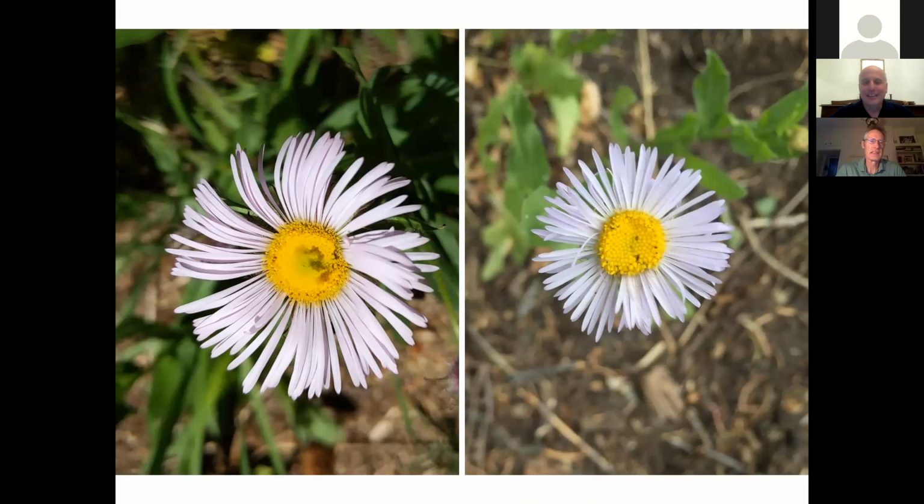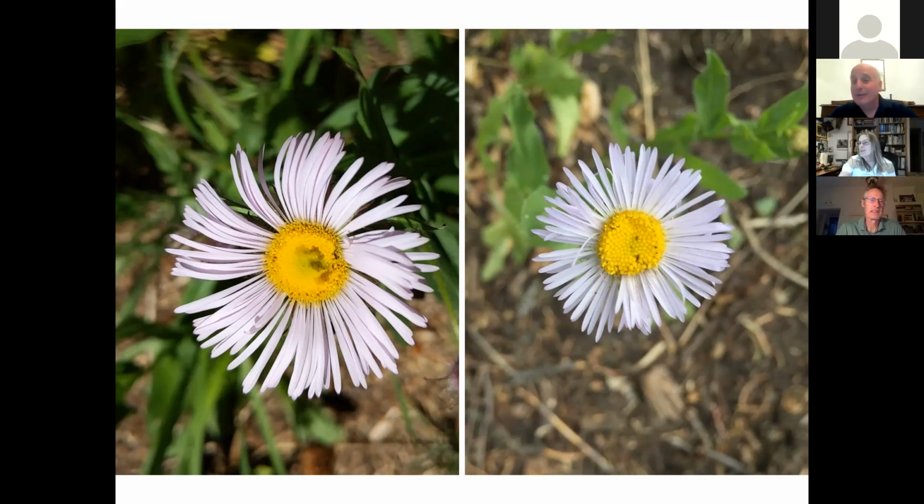You will, Ann. You have a 50% probability of being right. So these are two different species. Denise says they are two different species. Yeah, they are two different species, but you could see how they look very similar, right? They're two Erigerons, but they look very similar. And you could see how the model might have trouble telling them apart.